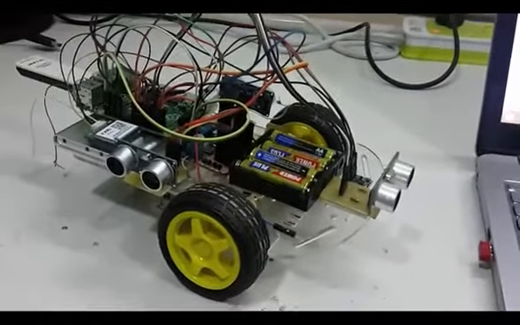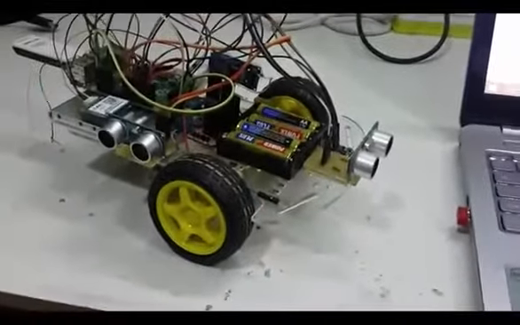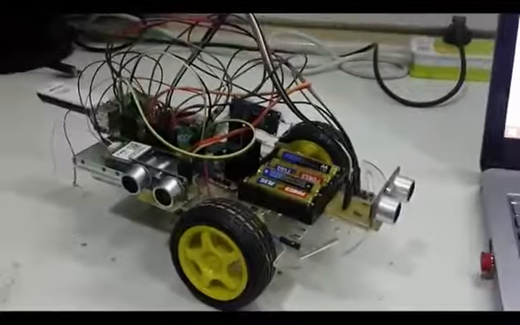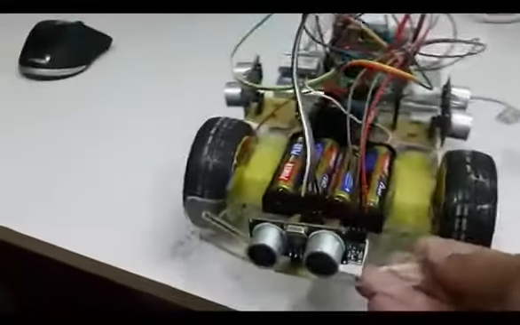Today we're going to be building an IP controlled robot that will be controlled over UDP communication. So this is my hardware. I've just finished assembling it today. All of these components are fixed with the help of double tape.